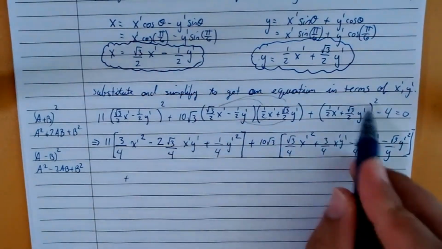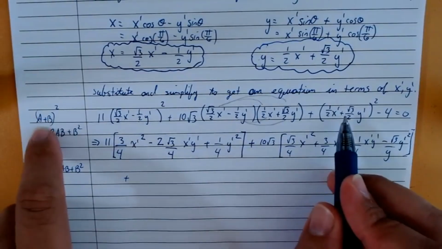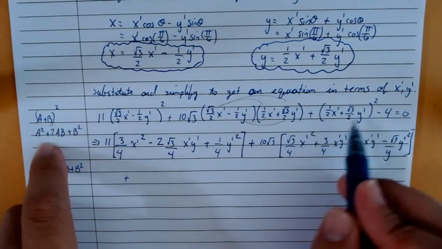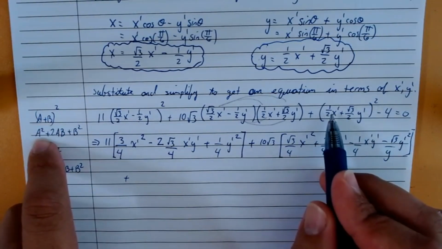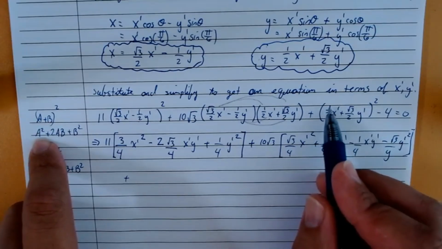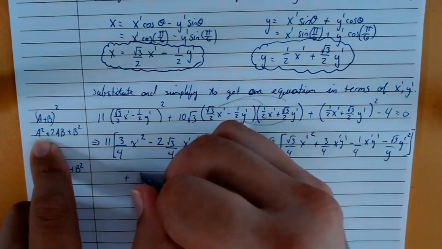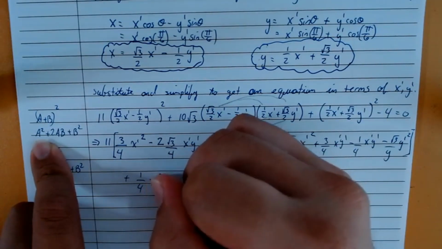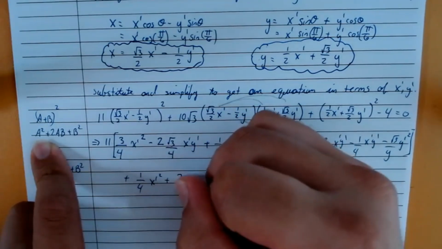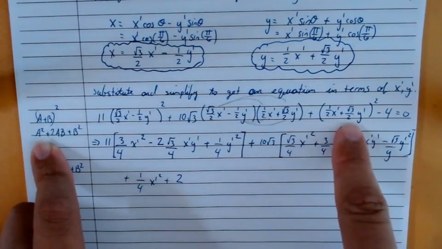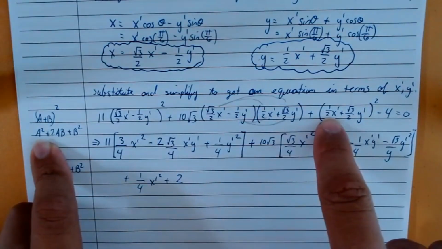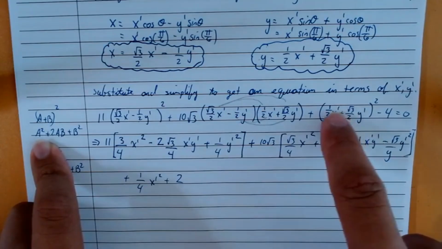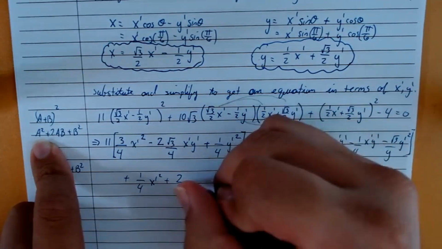Plus, looking at this one now, that's a plus b squared. So you're going to take the a and you're going to square it. Squaring a half times a half, that's a fourth. And then you square the x prime, that's x prime squared. Plus double the a times the b. Well, 1/2 times root 3 over 2, that's root 3 over 4.